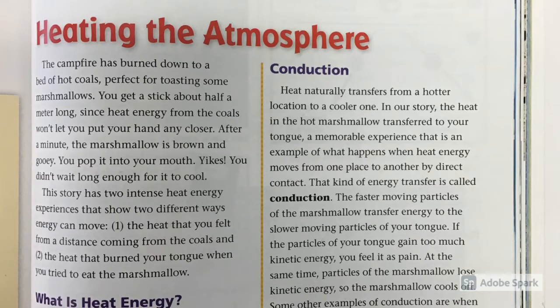Heating the atmosphere. The campfire is burned down to a bed of hot coals, perfect for toasting some marshmallows. You get a stick about half a meter long, since heat energy from the coals won't let you put your hand any closer. After a minute, the marshmallow is brown and gooey. You pop it in your mouth. Yikes! You didn't wait long enough for it to cool.